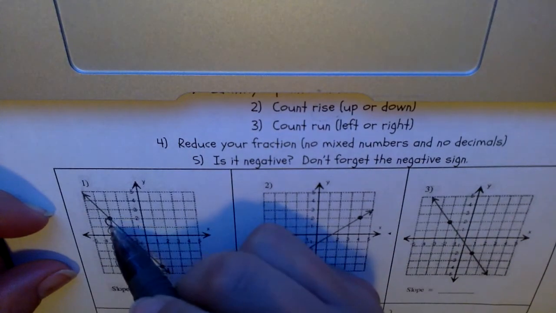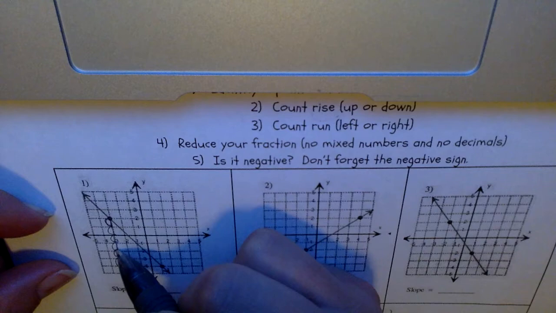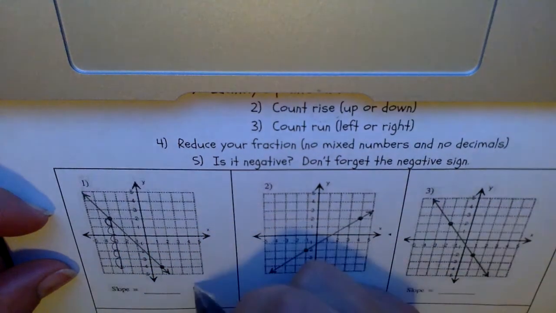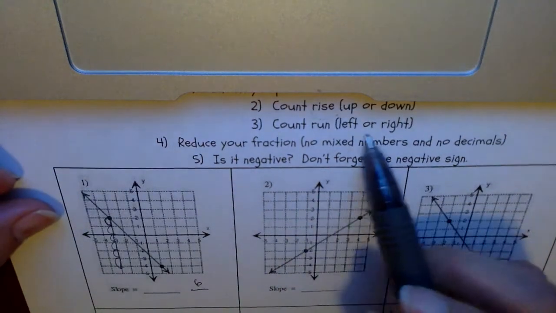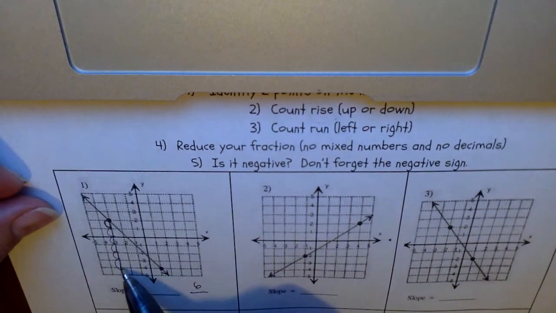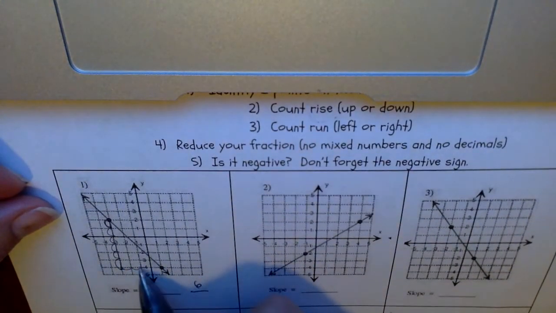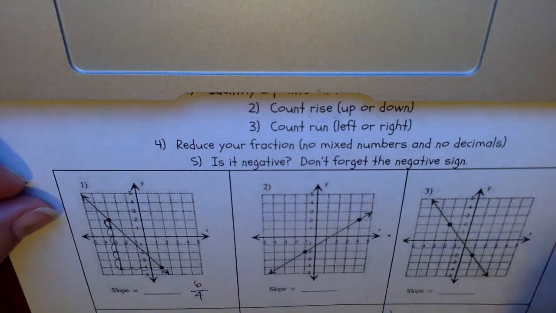Maybe you don't like to do loops. You can just go straight down. 1, 2, 3, 4, 5, 6. So we're going to start with 6. Now I need to count my run. In this case, I'm going to be going right. 1, 2, 3, 4. 6 over 4.